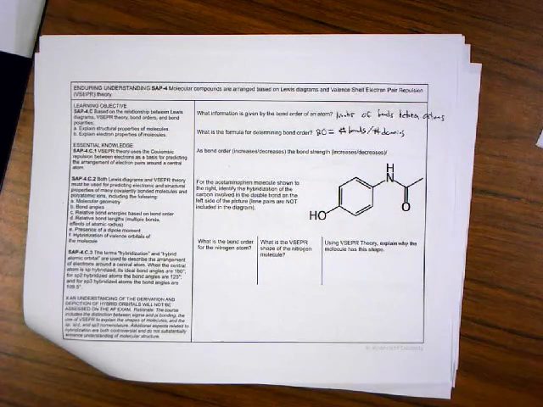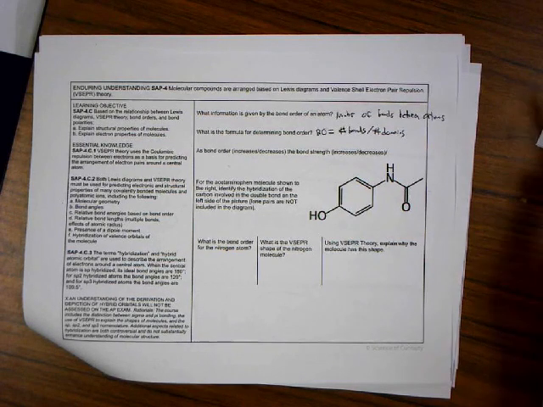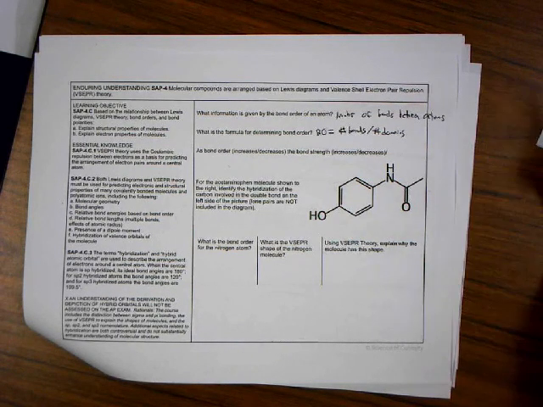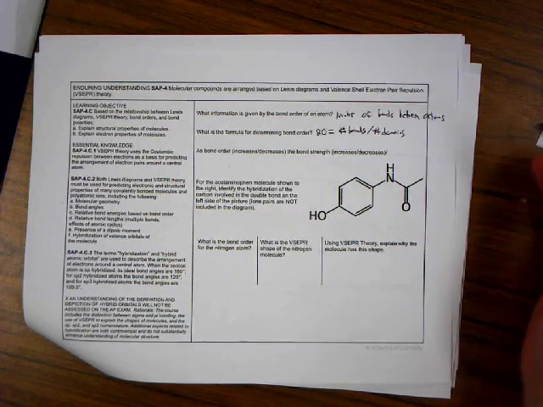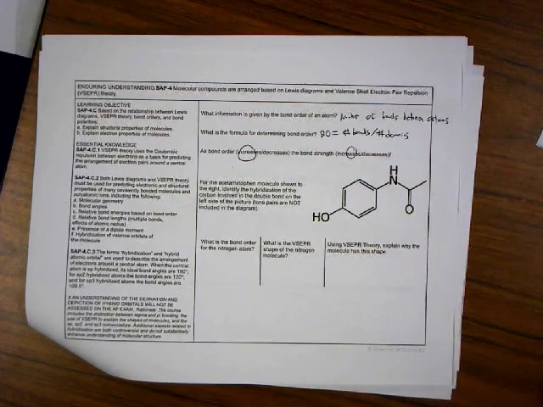The equation: BO equals number of bonds divided by number of domains. That's it. How many bonds are there in how many domains? The domains are just your bonding sites, right?